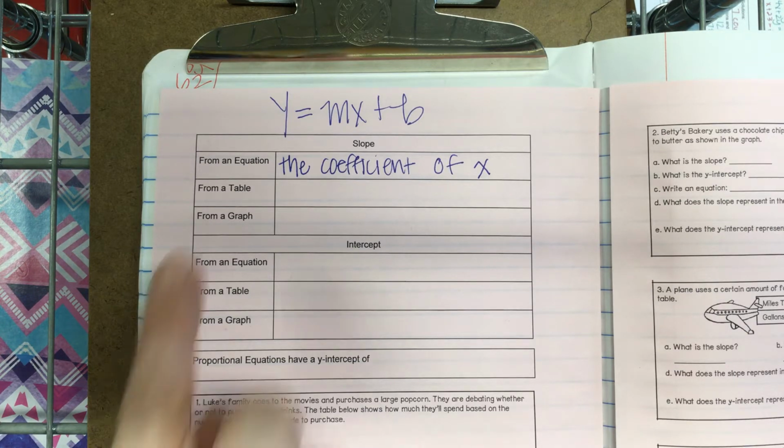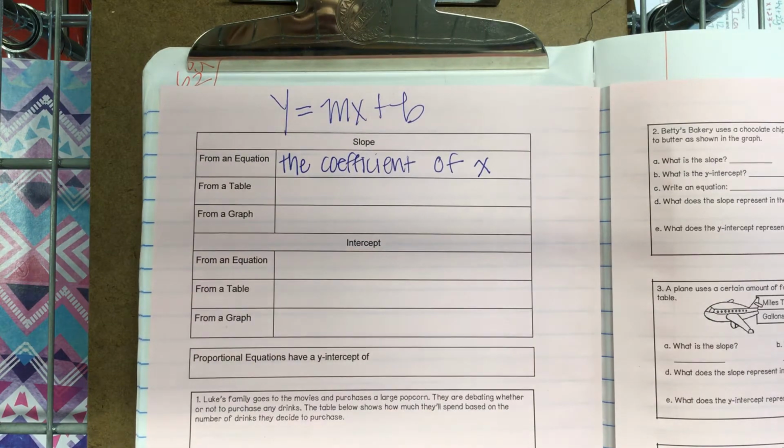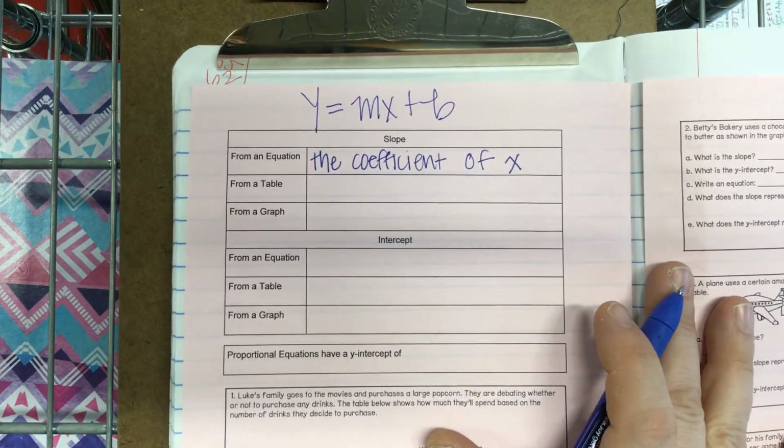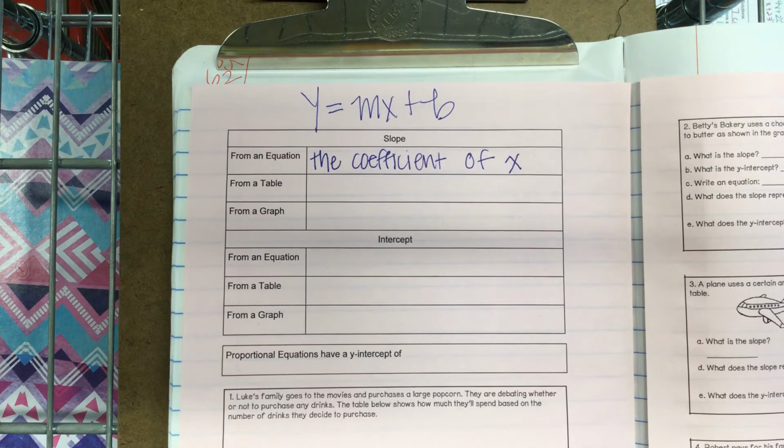When you're given a table, how do you find the slope?